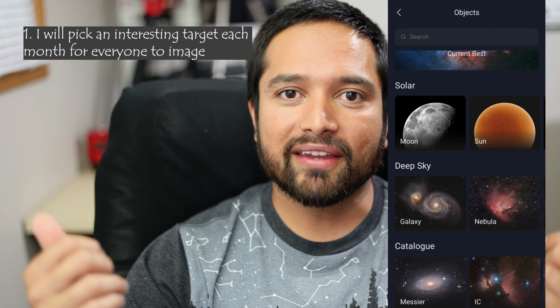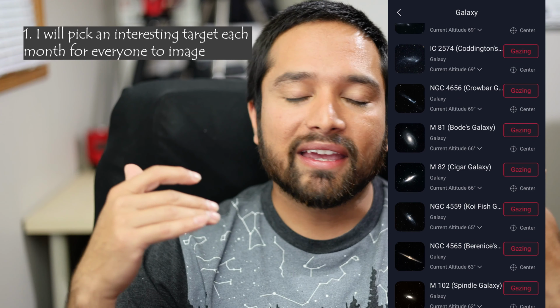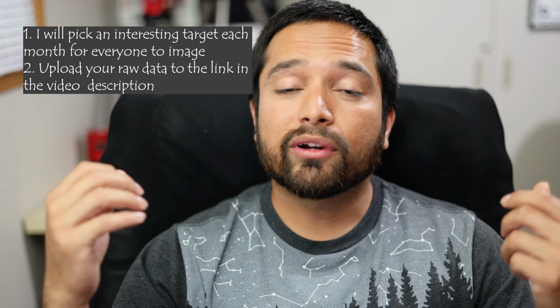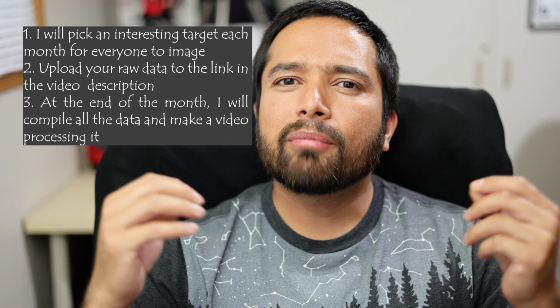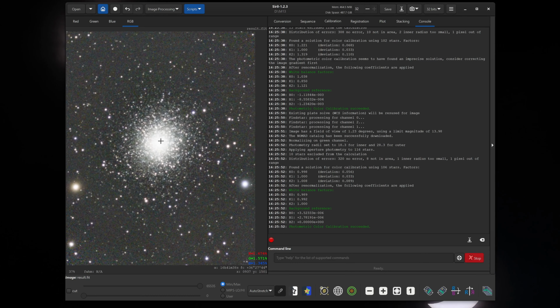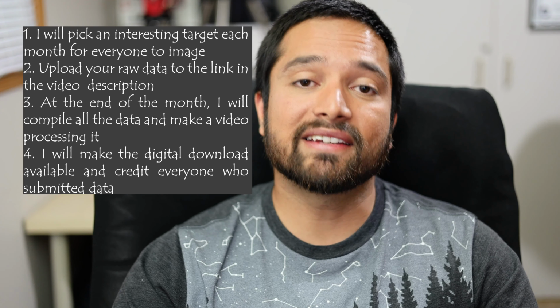Here's how it works. Each month, I'll pick an interesting target that's suitable for the SeeStar, and anyone who wants to participate can image that target with their own SeeStar. And at the end of the month, everyone can upload their data to the link in the description of this video. I will compile all of that data for that object of the month and make a video processing that data. The final result will then be shared with everyone who participated and sent in data.